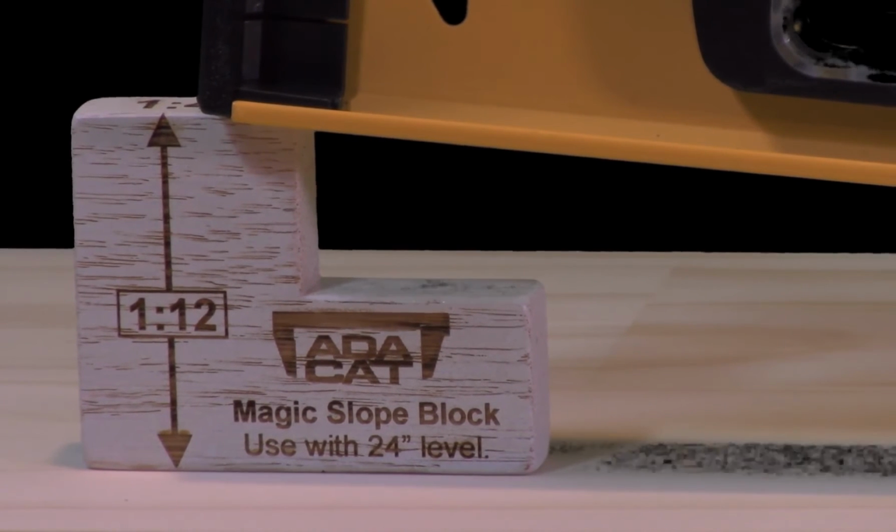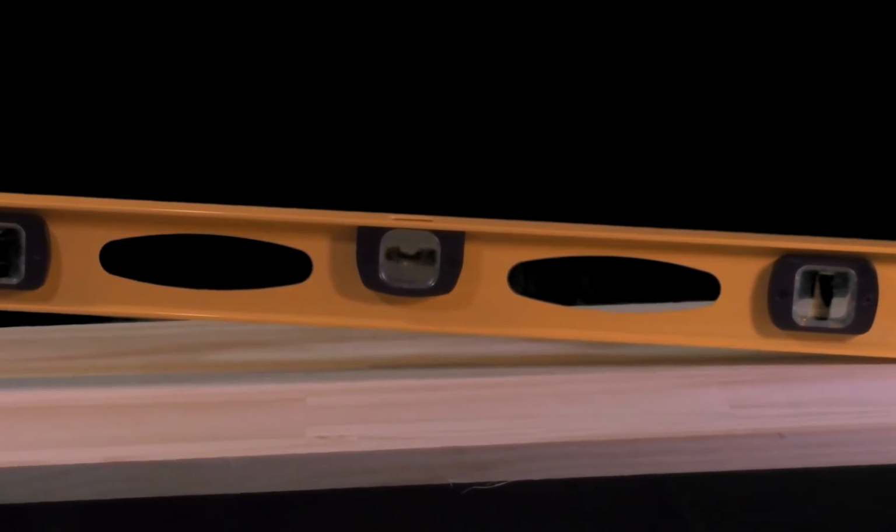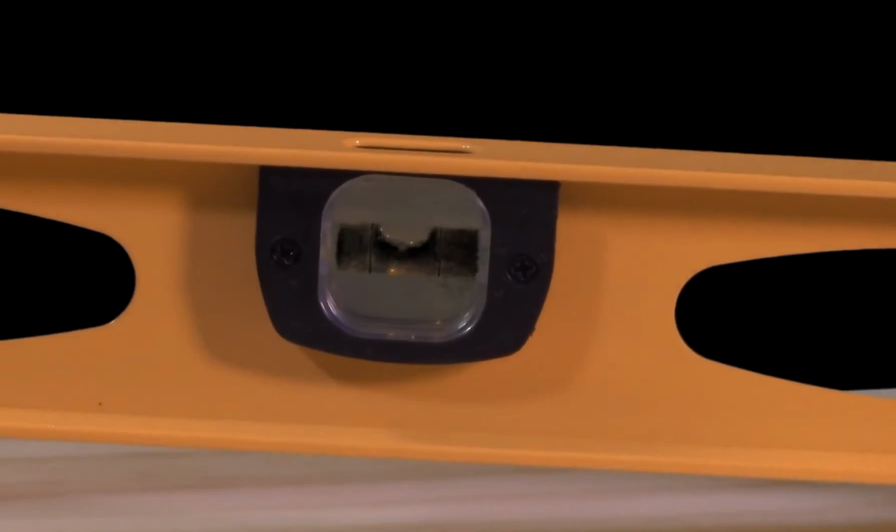If the level extends too far over the block, it will pass ramps that are too steep. It does not matter which edge of the level is uppermost, but one edge does have a window that makes reading the level from above easier. Once the block and level are in place, examine the bubble in the middle window of the level.